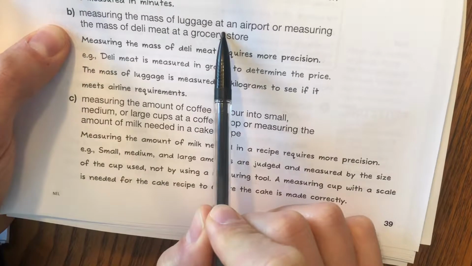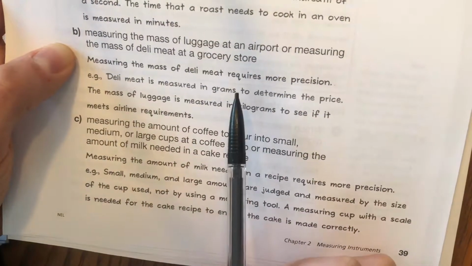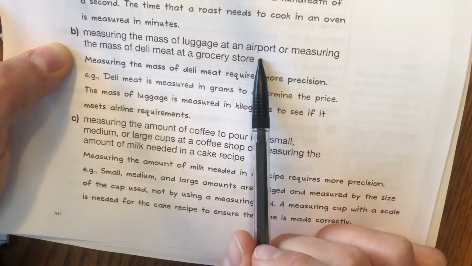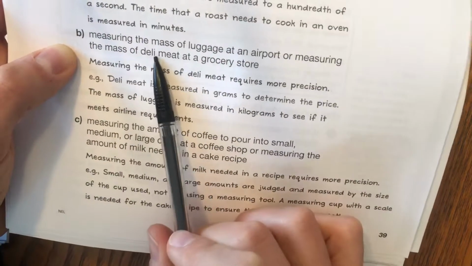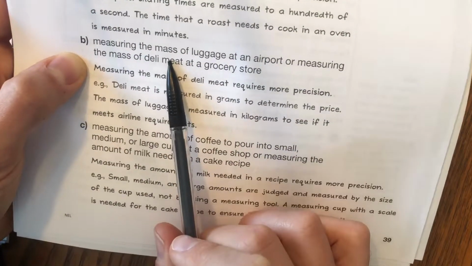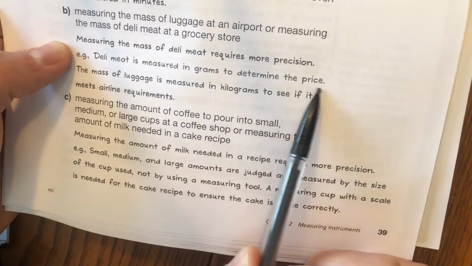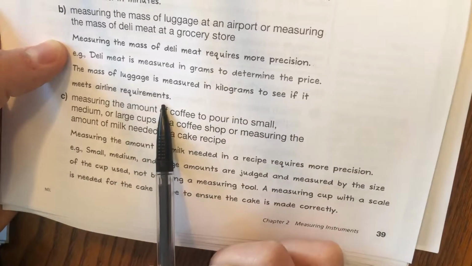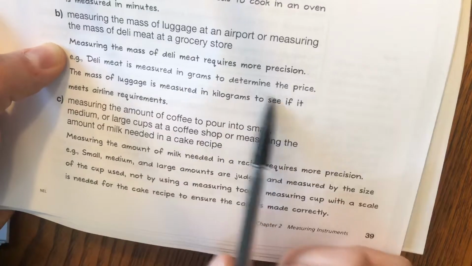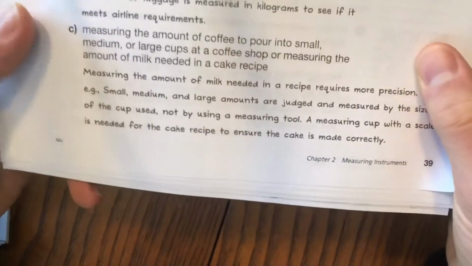Okay, measuring the mass of luggage at an airport or measuring the mass of deli meat at the grocery store. That's kind of a tough one. At the airport, if you're a little bit over, they'll charge you like $50 extra or something stupid. The deli measures in tiny little slices, so I would guess that the deli meat would be the one that's more precise. So let's see. Measuring the mass of deli meat requires more precision. The deli meat is measured in grams to determine the price. The mass of luggage is measured in kilograms to see if it meets airline requirements. Yeah, so I agree with that. Deli meat, it's like 276 grams will be $5 versus the luggage will be 50.2 or something. So it's just like 200 grams. It's not very precise.